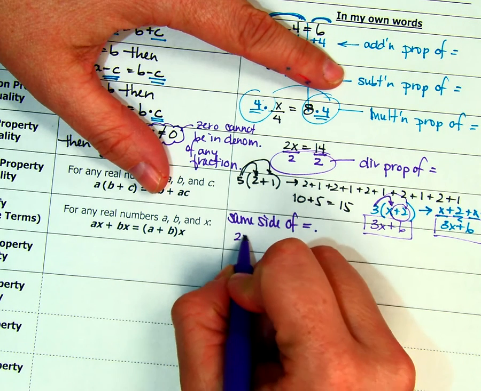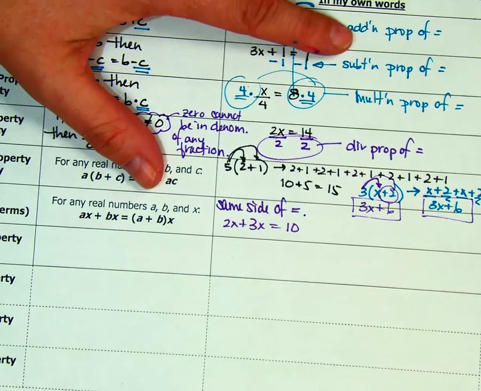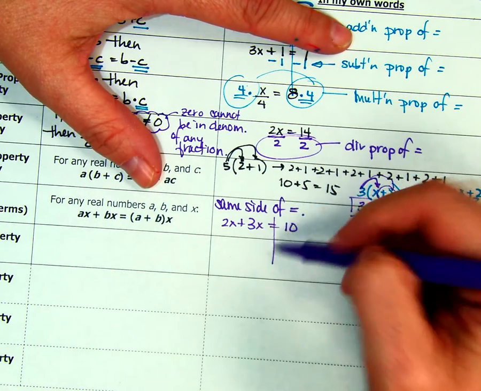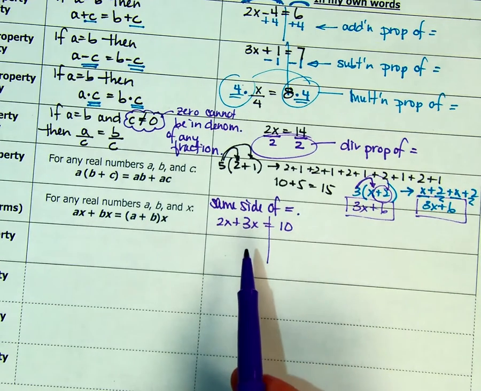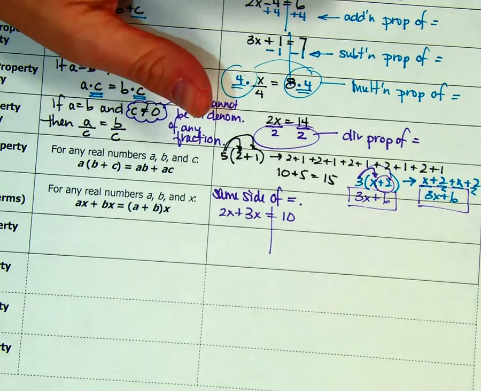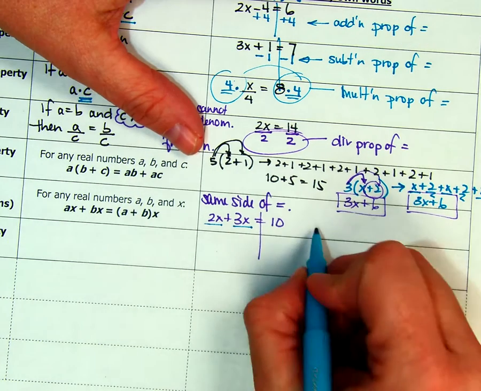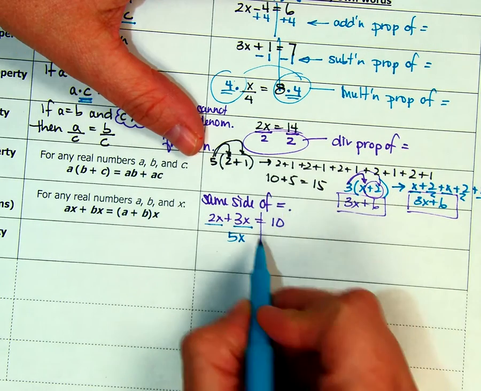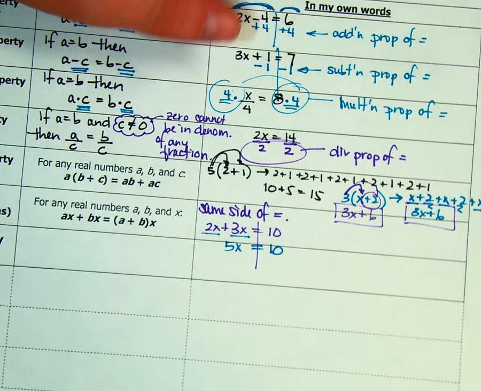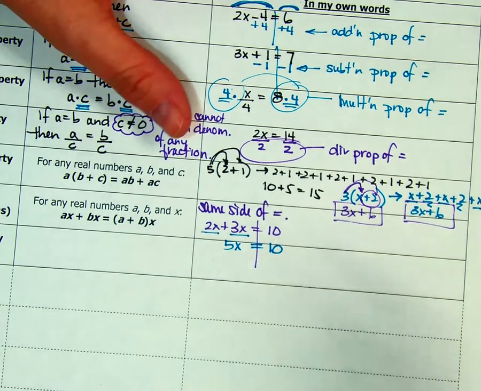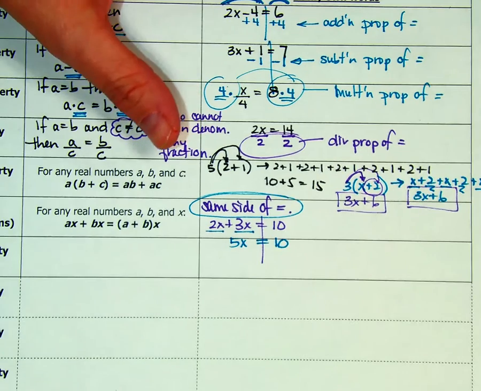If you have 2x plus 3x equals 10, I am not doing anything to both sides of the equal sign, so that's why it's not a property of equality. I am just combining like terms. I have 2x's plus 3x's gives me 5x's and equals 10, and then we're right back to another property of dividing by 5. So this is when you are combining terms on the same side of the equal sign.